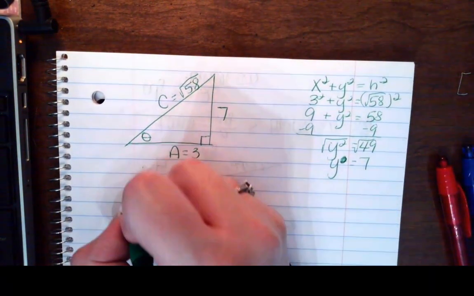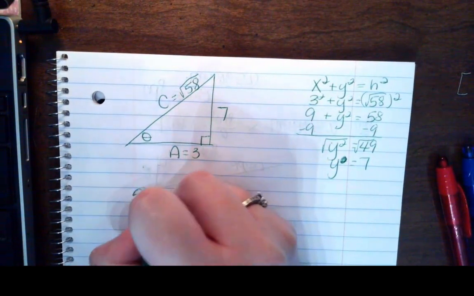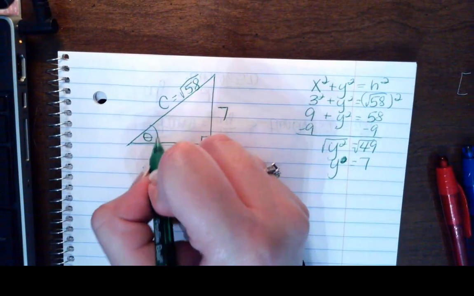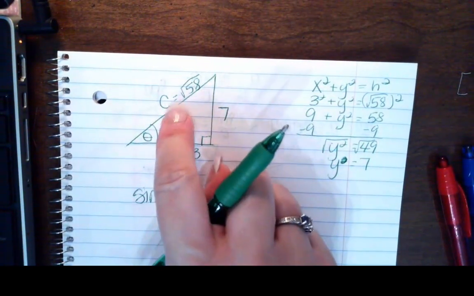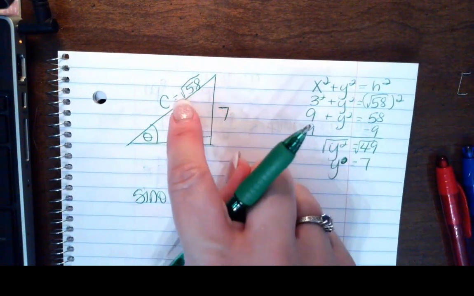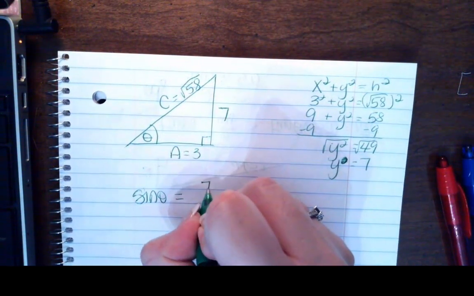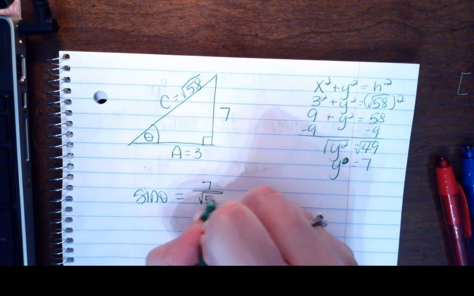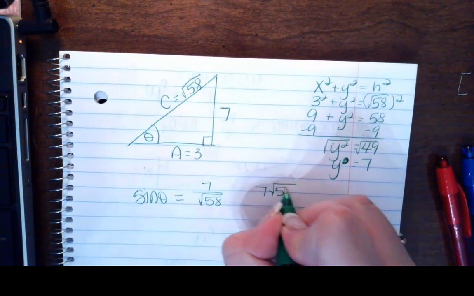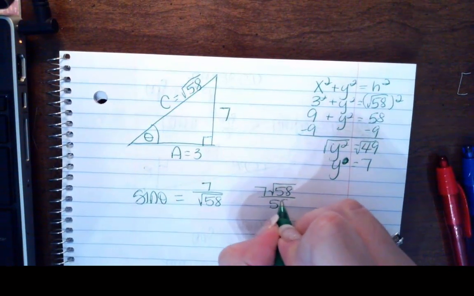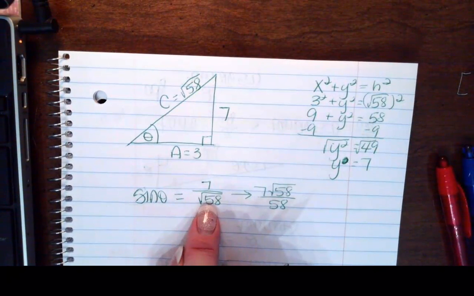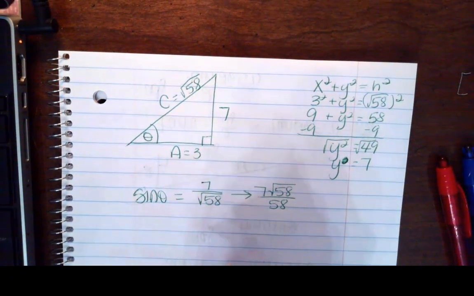Okay, so what do we know? We know that the sine of this is opposite over hypotenuse. So 7 over root 58. I'm going to rationalize, and I'll get 7 root 58 over 58. Remember, this is going to come in handy in a second when we do cosecant.